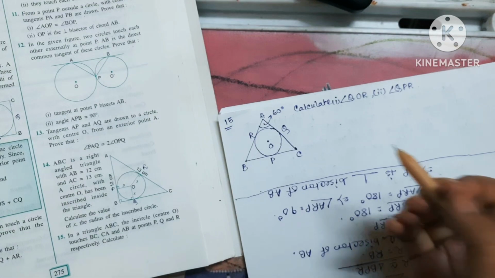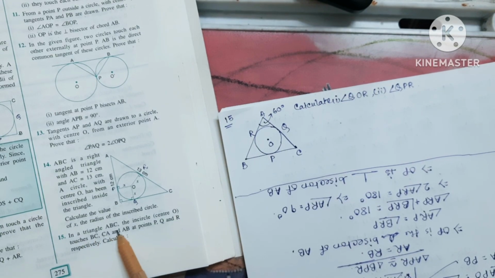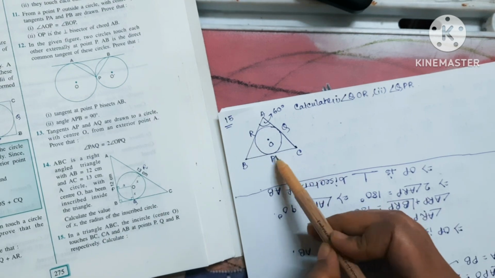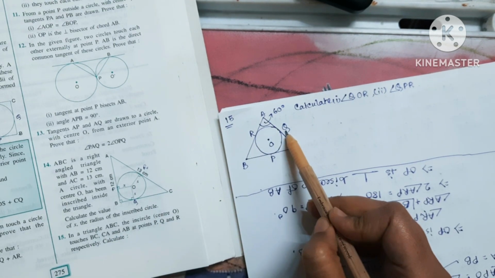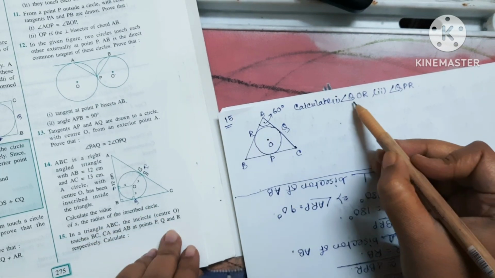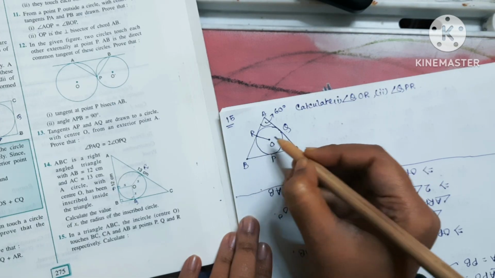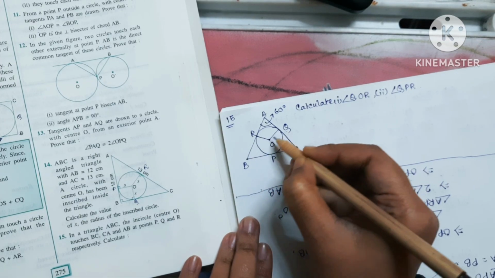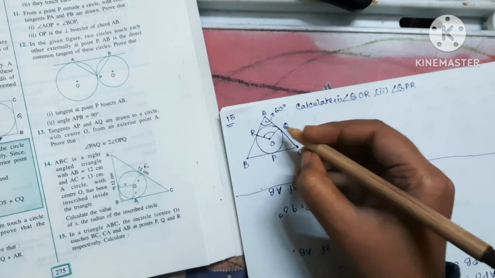See, in case of question number 15, in a triangle ABC, the incircle with center O touches BC at the point P, CA at the point Q, and AB at the point R. See, you have to calculate angle QPR. For that you need to join OR and OQ, so you need to find this angle QOR, and you have to find QPR.